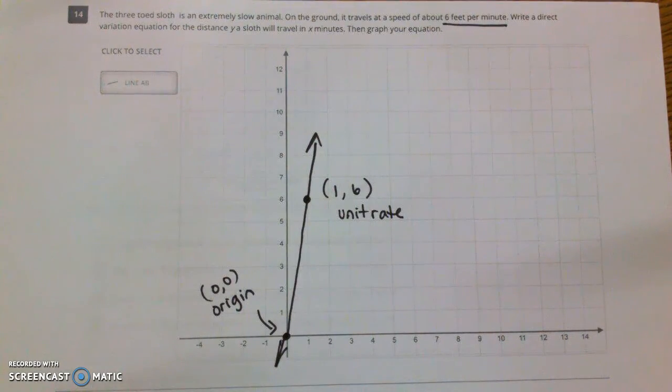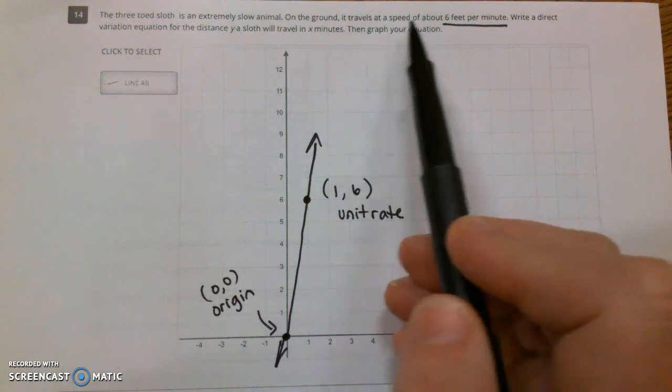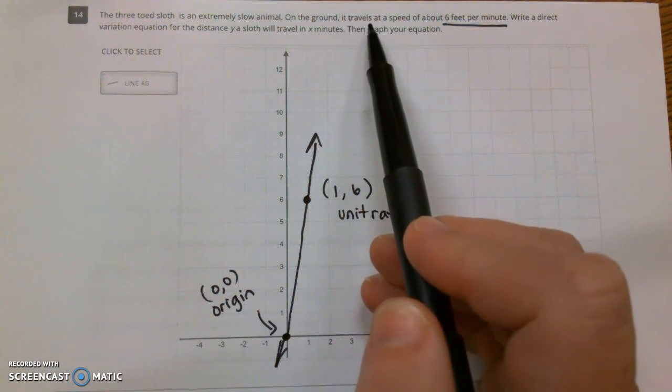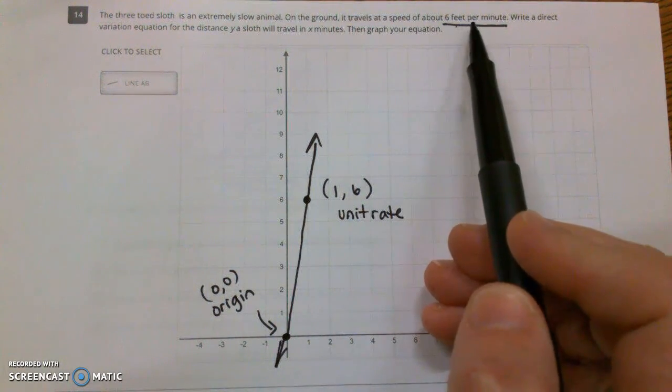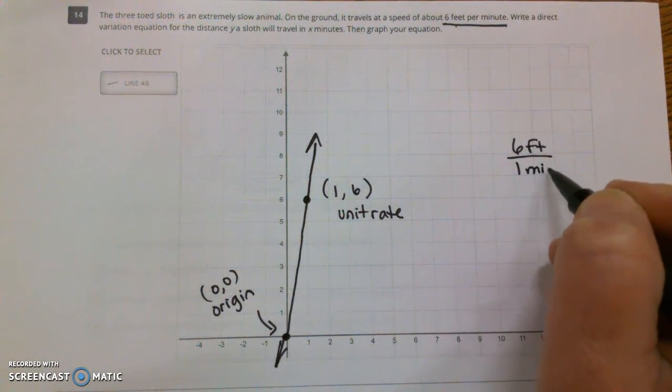In question 14, you had to graph a line. We know that if we have a proportion, we know we're going to have the origin 0, 0. So you had to put that point on your line. And then it also gave you the unit rate. It says that the sloth travels a speed of 6 feet per minute. That's 6 feet per 1 minute.